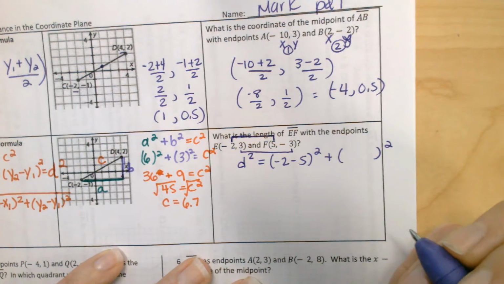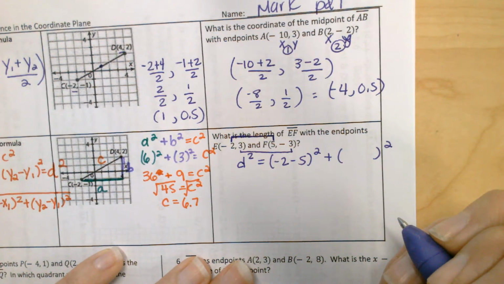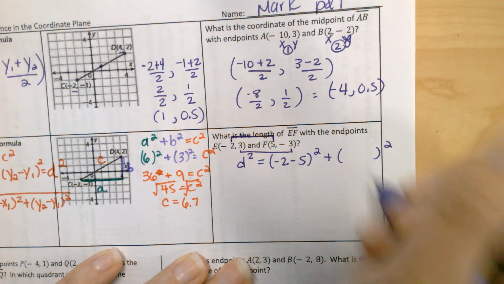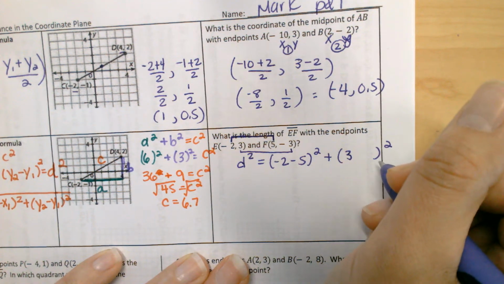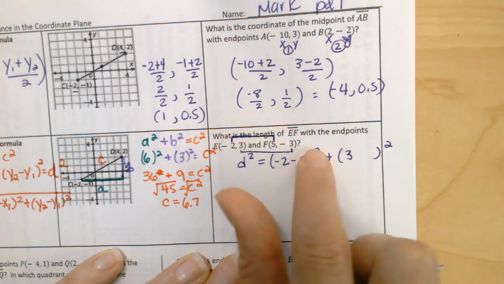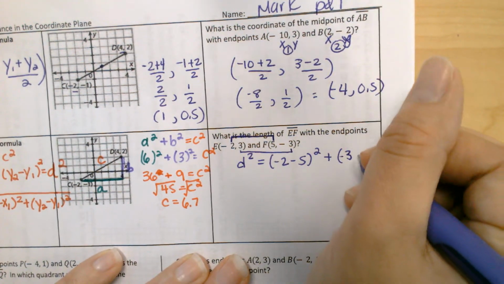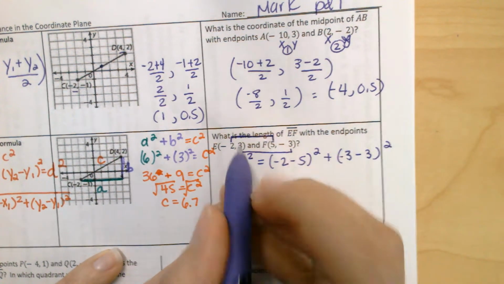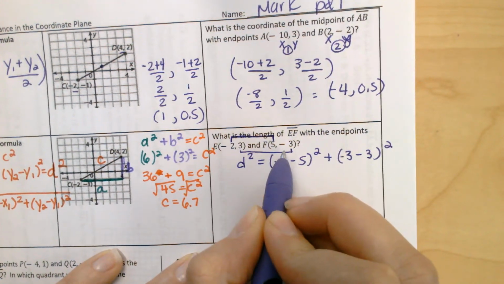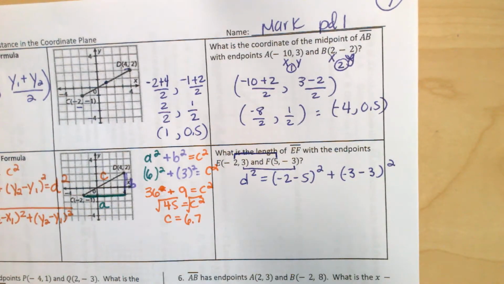How would I write that one? It would be positive. Oh, you're going backwards from what I was doing. Yeah, you could do -3 minus 3 if you want to, or you could have written 3 minus -3. Either way would be fine. Because we're going to square it, the order doesn't matter.